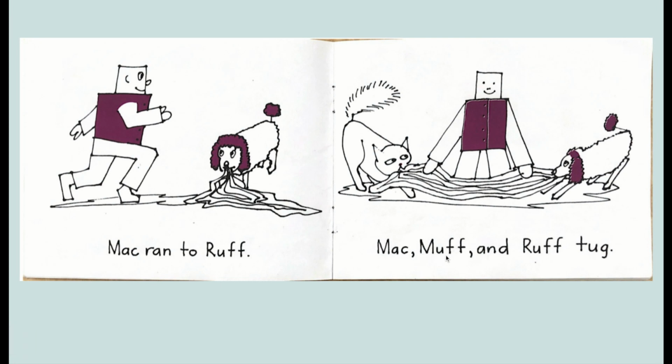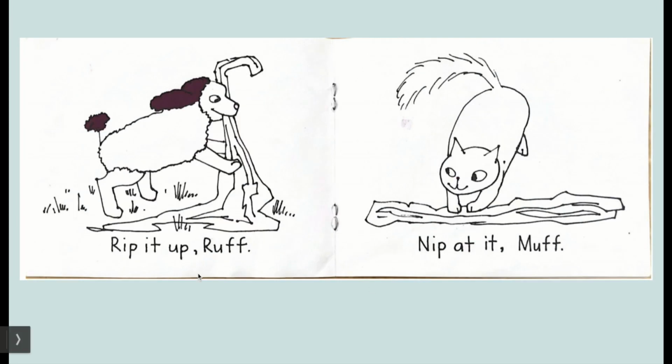Mac, Muff, and Rough tug. Rip it up, Rough. Nip at it, Muff.